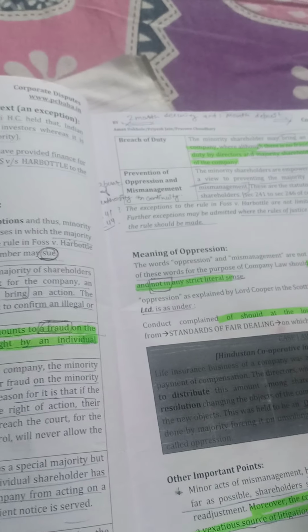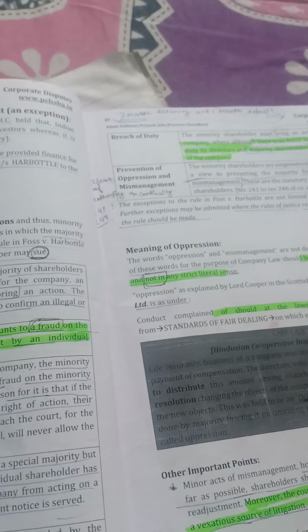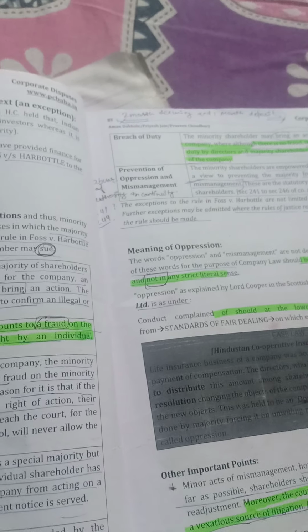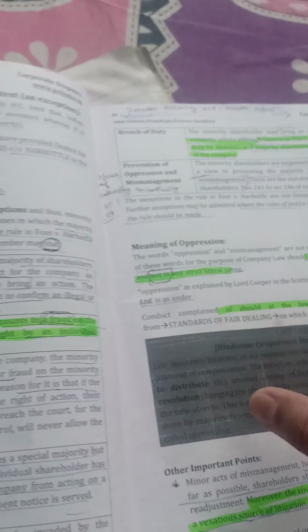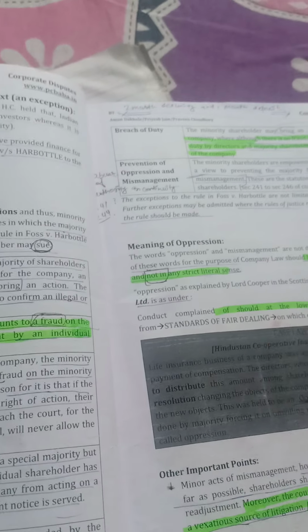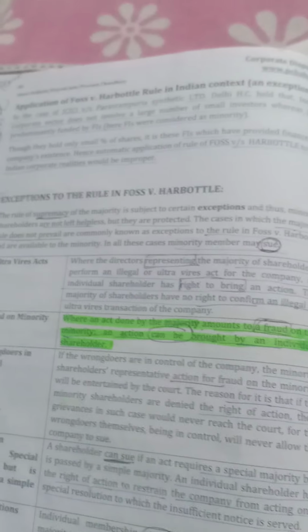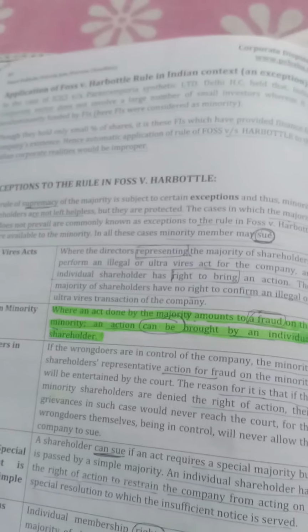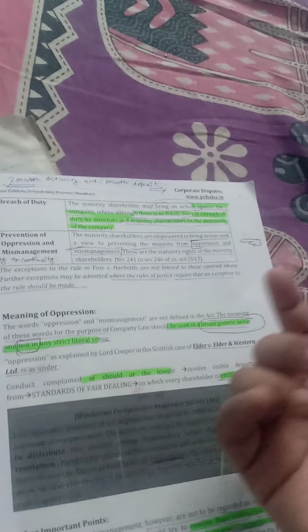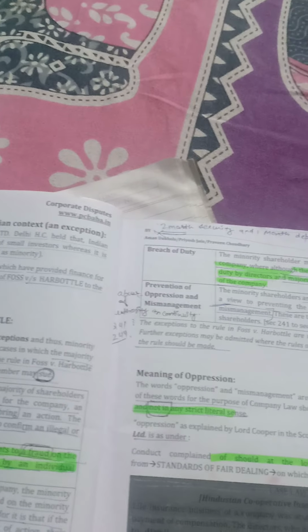So what we have learned in these exceptions is that ultra vires नहीं होना चाहिए, fraud on minority नहीं होना चाहिए, wrongdoers are in control नहीं होना चाहिए. If they breach the law, like simple majority से था and a special majority थी, they did it with the simple majority, then it is void. Personal actions, when a single member is eligible, then breach of duty, and then prevention of mismanagement. Okay, we'll see and we'll discuss in another case. Thank you.